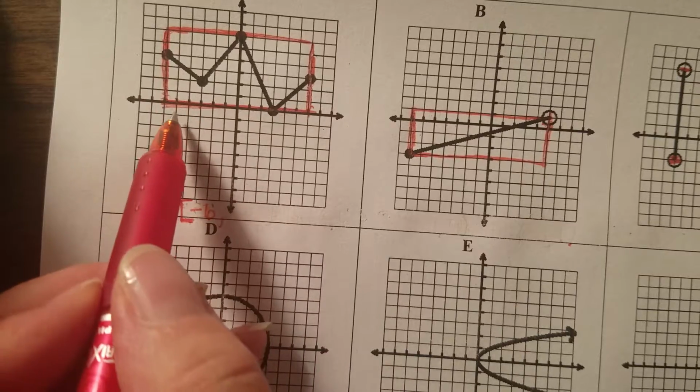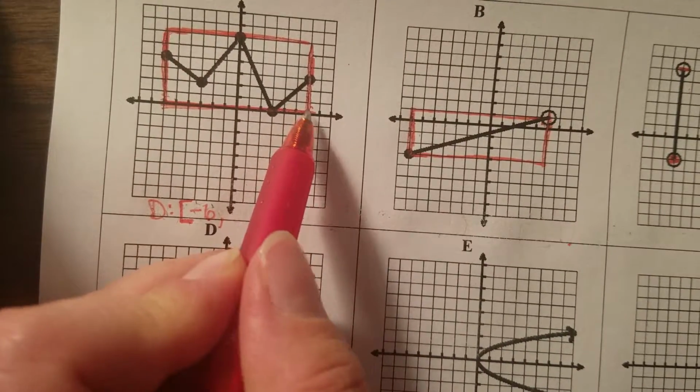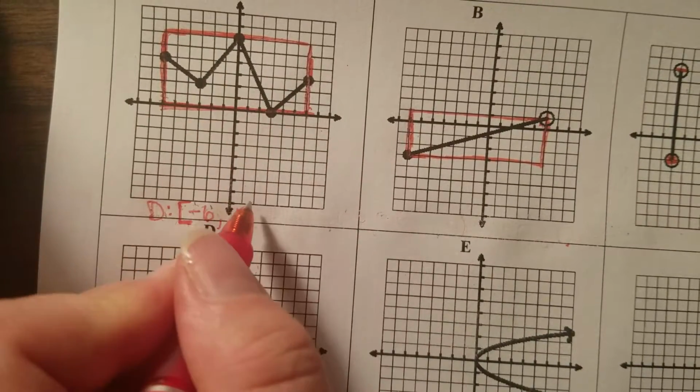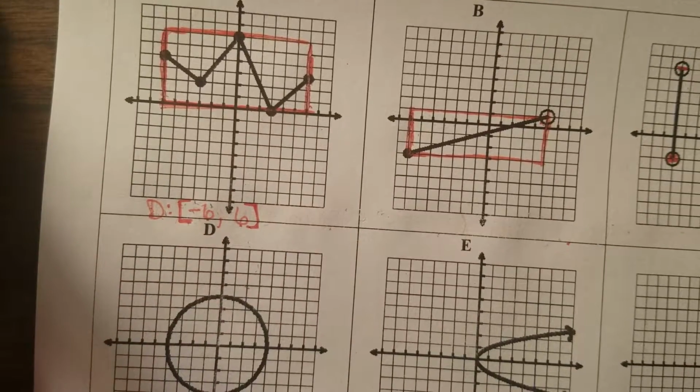Now let's see, what's the highest possible x value in our box? Well, it's this one, which is 6. And is 6 inside the box? Yep, it sure is. So we're going to do a closed bracket on that as well. So that's the domain of this function.